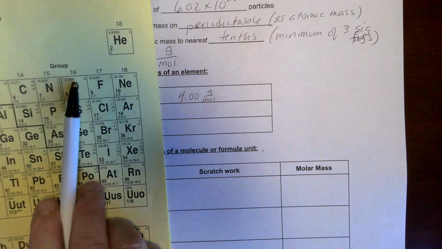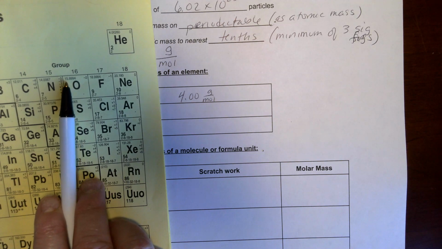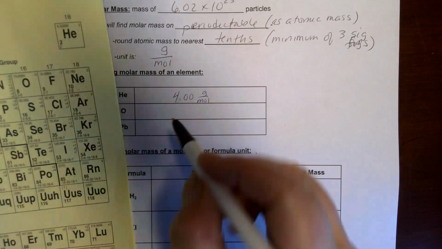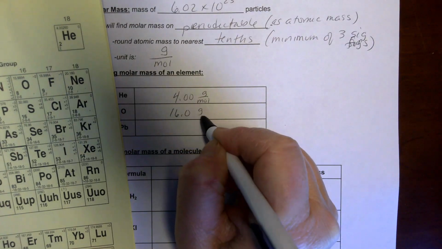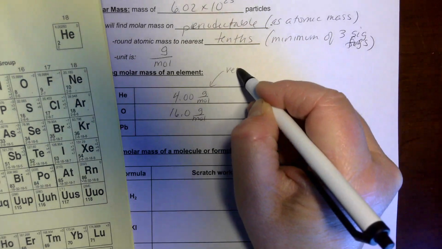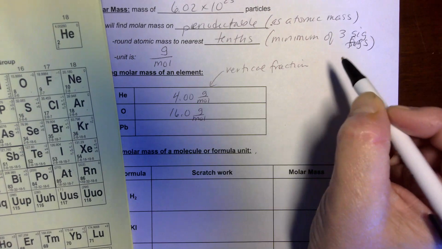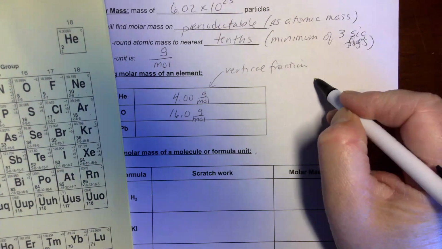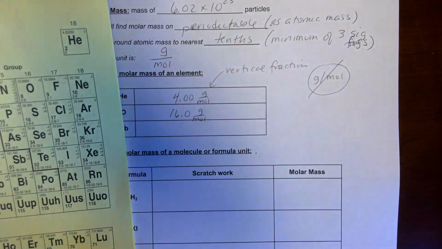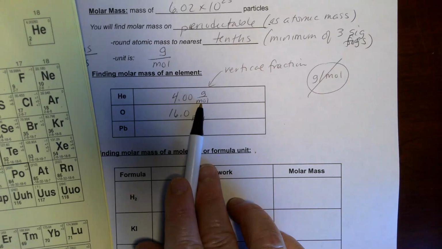Oxygen to the nearest tenth is 15.99939, 15.9994. So going to the nearest tenth, we have to round up. This is going to be 16.0 grams per mole. Notice that I am writing these as vertical fractions. I think this is a good idea for you to continue to write fractions vertically as opposed to in line. So this is what I don't want you to do. I want you to write them very distinctly like a fraction.